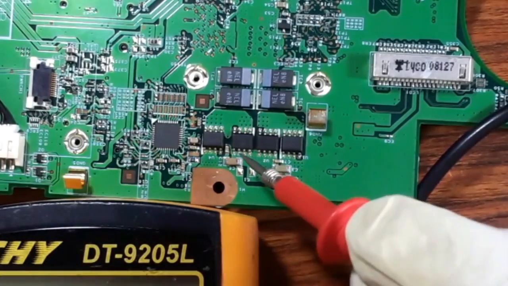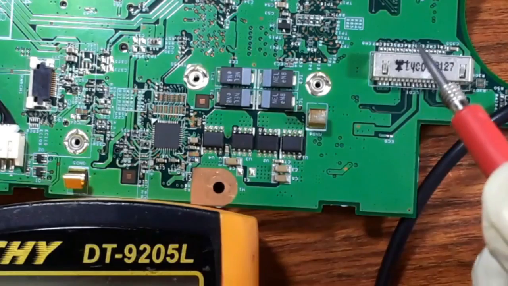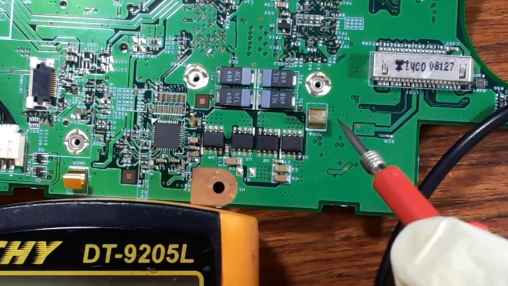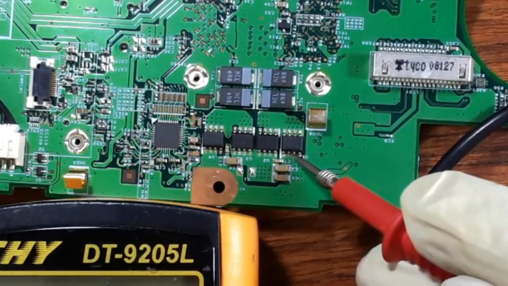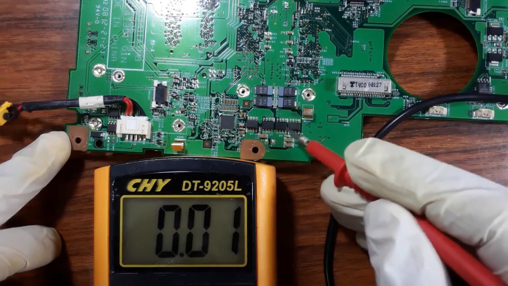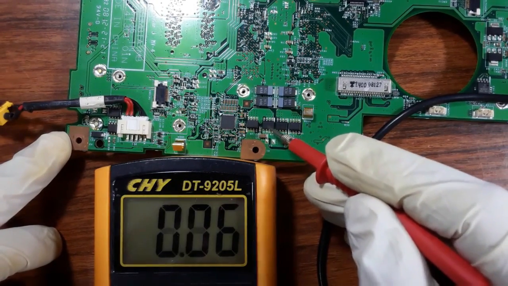So this 19 volt is present in the first terminal of each MOSFET in each channel of the CPU circuit. So also here we will find 19 volts somewhere here. This is another 19 volt for this channel. Here also we have another 19 volt for this channel.